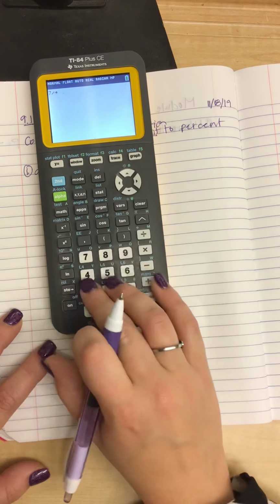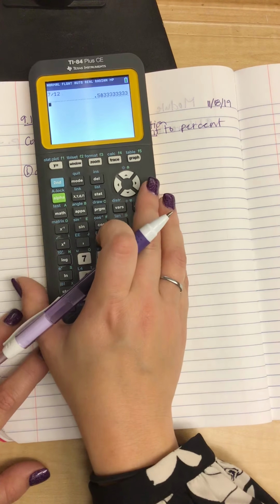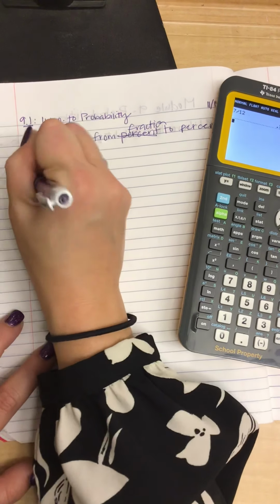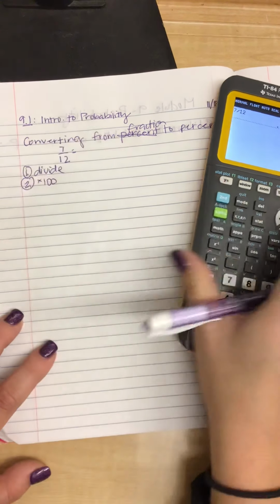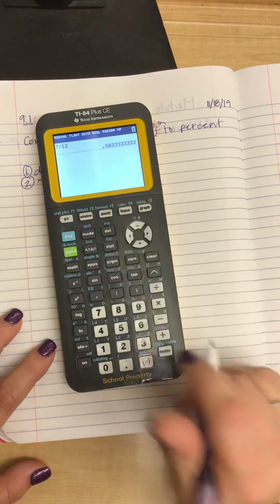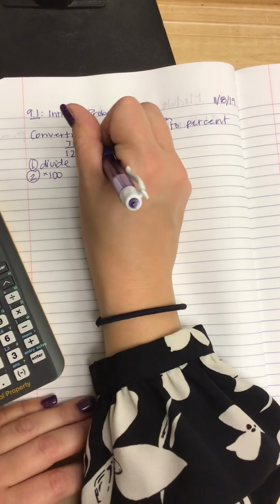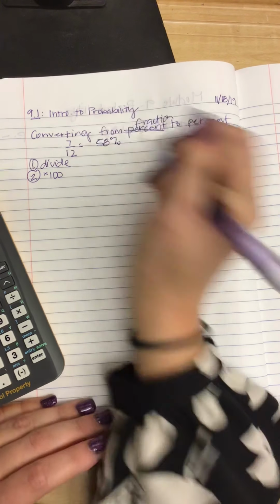And that's 0.5833. And then step 2, multiply by 100, which is the same as moving the decimal to the right twice. So times 100, you get 58.333. And for our purposes, we're just going to round to the whole percent. Okay.